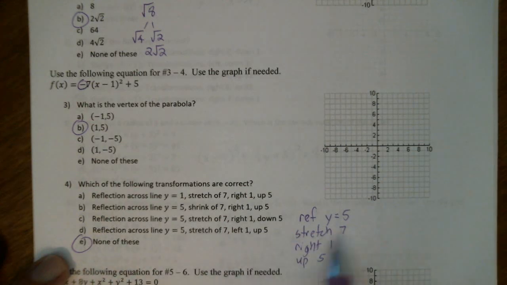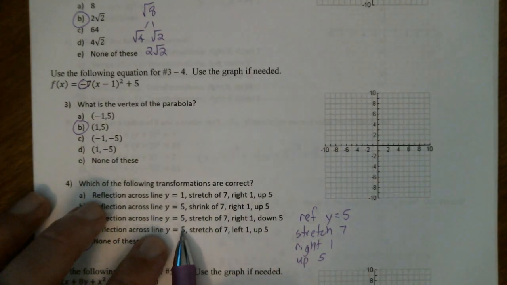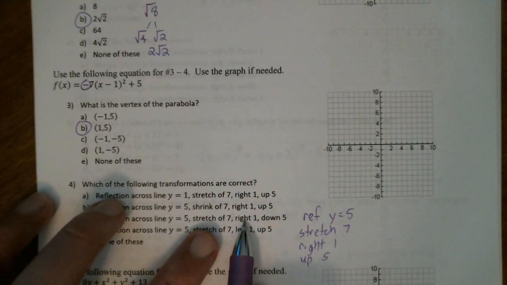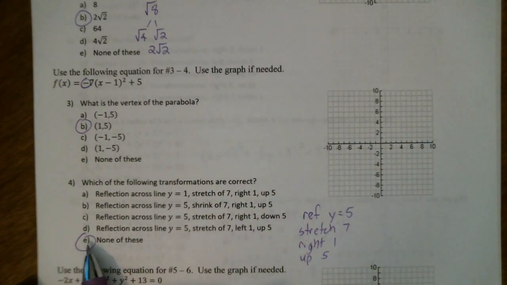E was correct. Looking at these three here, these two have a reflect around y equals 5, a stretch of 7. This one says right 1, but that says down 5, and this one says left 1, so none of those are correct. So E was the correct answer on number 4.